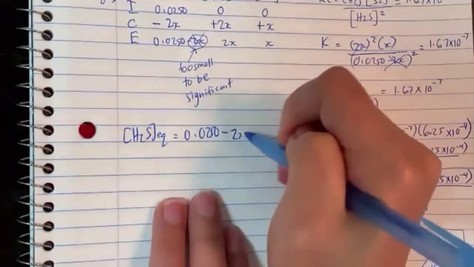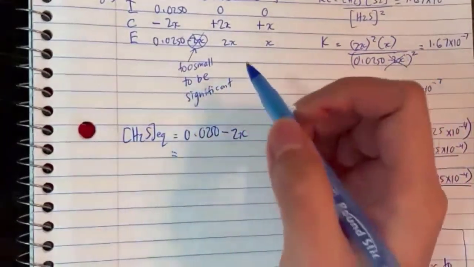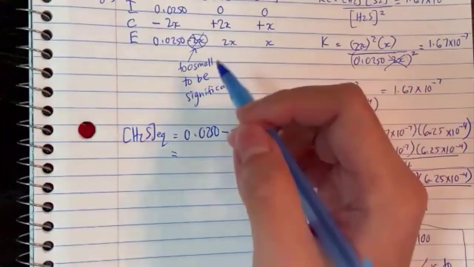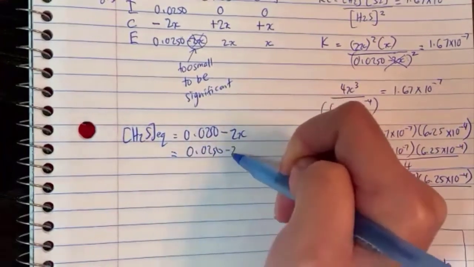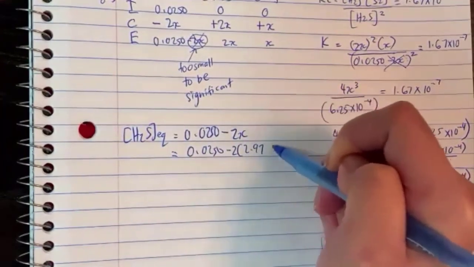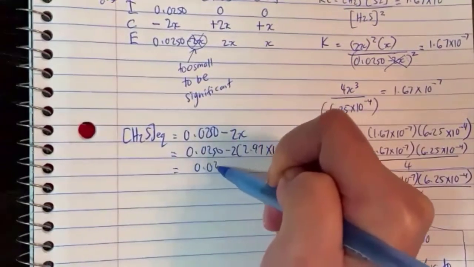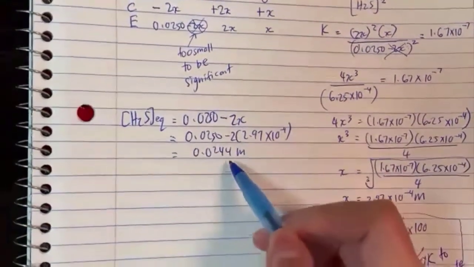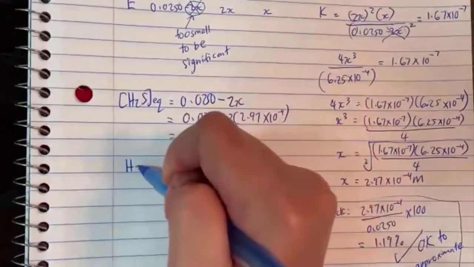So we'll go ahead and put that in here, and it's going to be still, because 2x is pretty small, 0.0250 minus 2 times 2.97 times 10 to the minus 4, your answer was 0.0244. So see how close it is to 0.0250? If there was a 245, you would round it back to the same number. So it's a very, very close number.